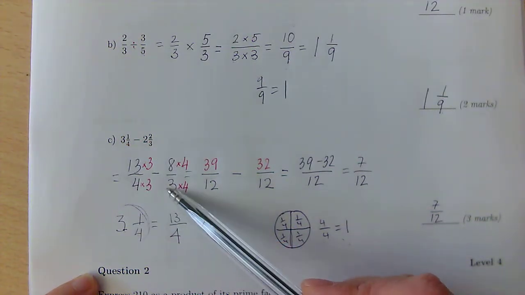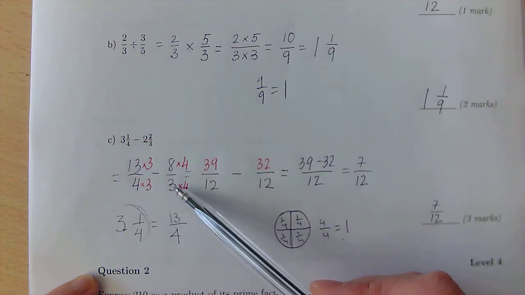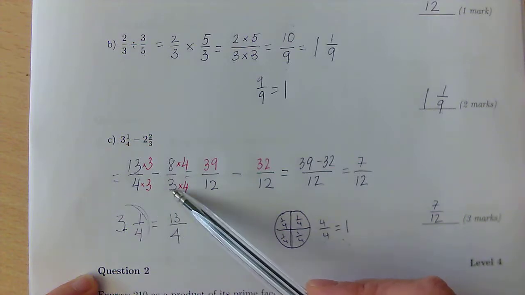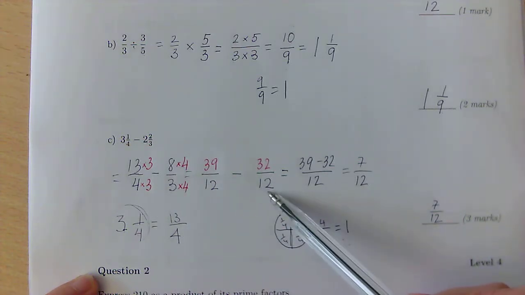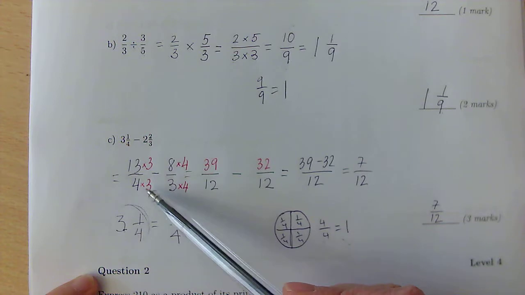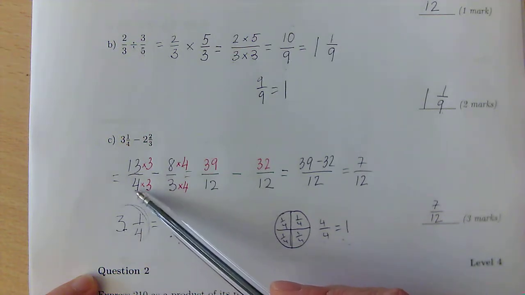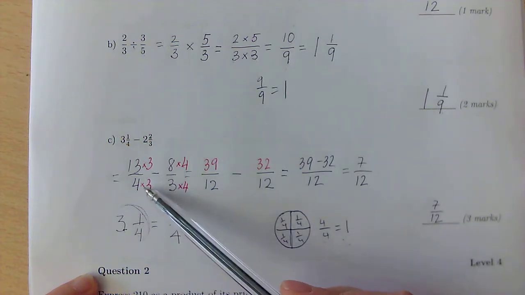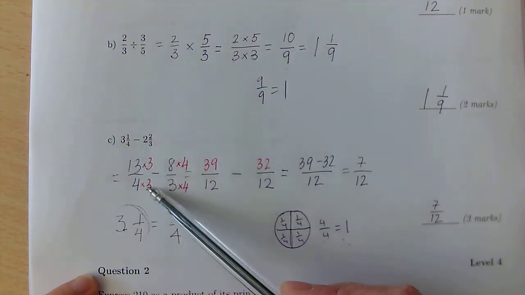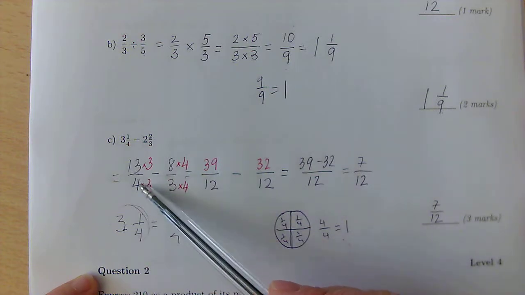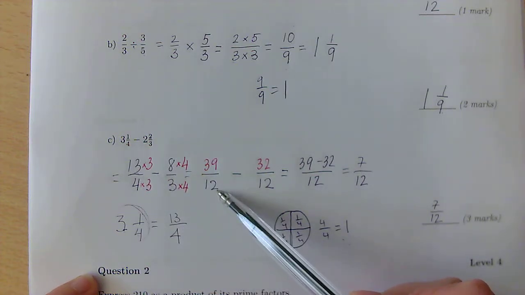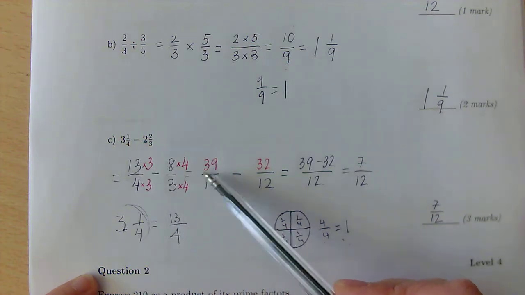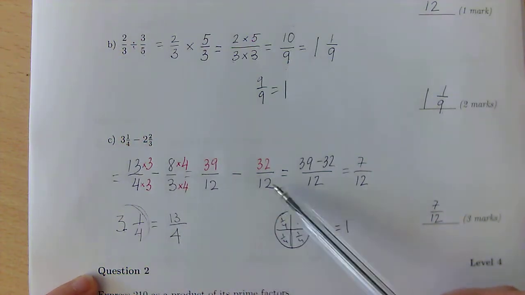So now we've got different denominators here. We want to have the same denominator. We need to think about the lowest common multiple of 4 and 3, which is 12. So now we need to transform each fraction with denominator 4 and 3 into a fraction with denominator 12. We multiply the first fraction by 3, numerator and denominator, and write it as an equivalent fraction with denominator 12. So we've got 13 times 3, 39, and here 3 times 4, 12.